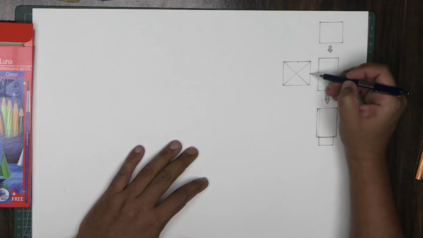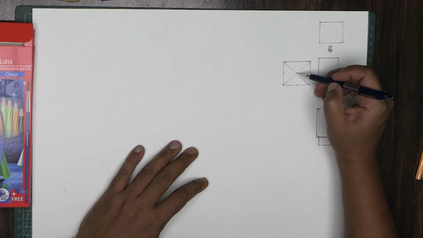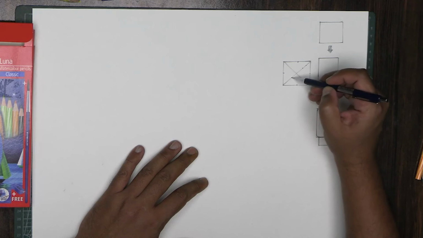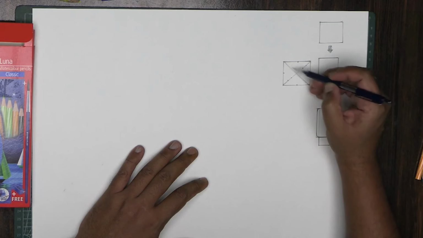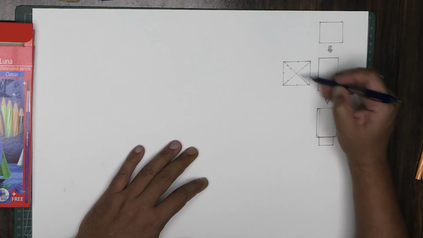Take half of this, take half of this, and take half of that. See this length, take half and half again over here. Do the same for each length.